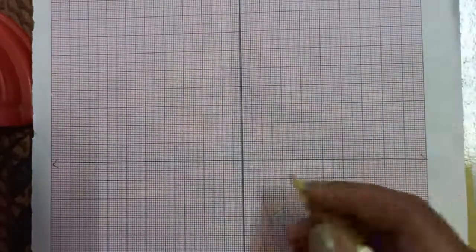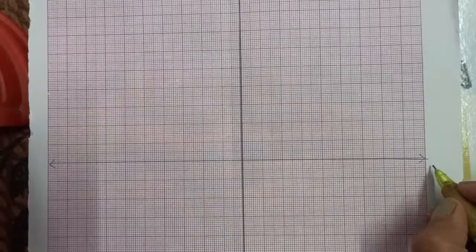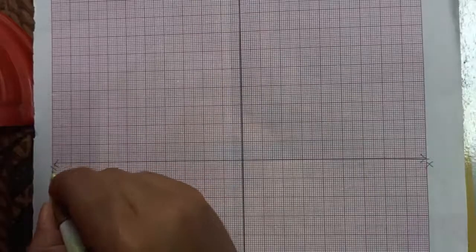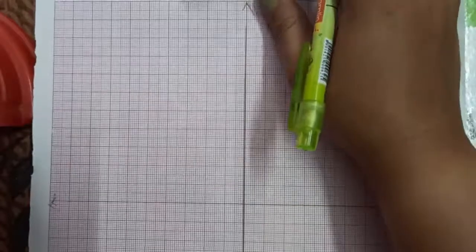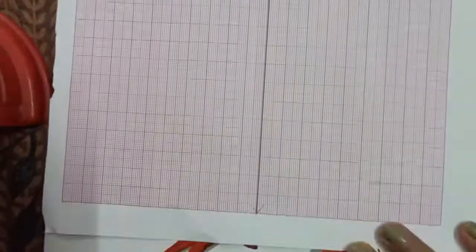Now I'll name the axes. This will be x, this will be x dash, this will be y, and similarly down it will be y dash.